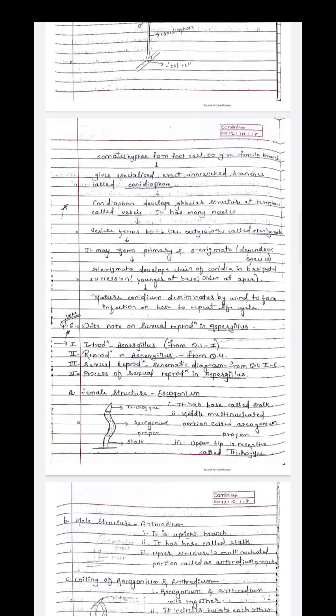Sexual reproduction mainly takes place by the production of male sex organs and female sex organs. The female sex organ in Aspergillus is called the ascogonium, and the male sex organ is called the antheridium. The female sex organ contains the stalk, then the multinucleated ascogonium proper, and at the apex or upper tip there is the trichogyne.